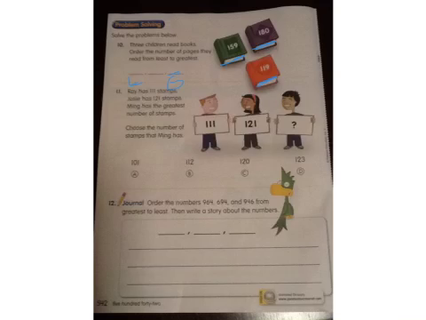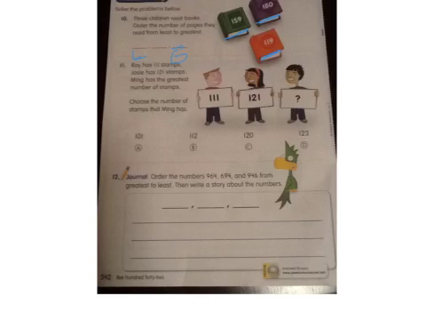Ray has 111 stamps. Josie has 121 stamps. Ming has the greatest number of stamps. Choose the number of stamps that Ming has. And number 12, journal. Order the numbers 964, 694, 946 from greatest to least. Then write a story about the numbers.